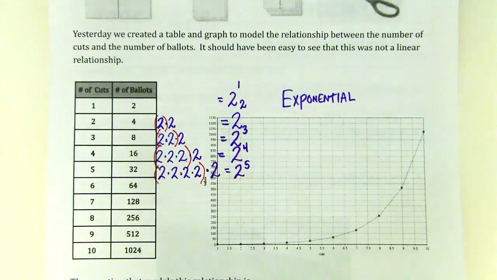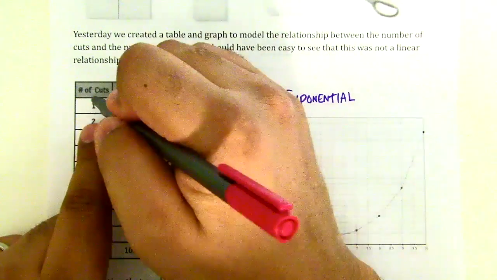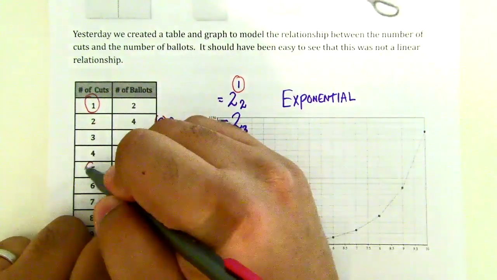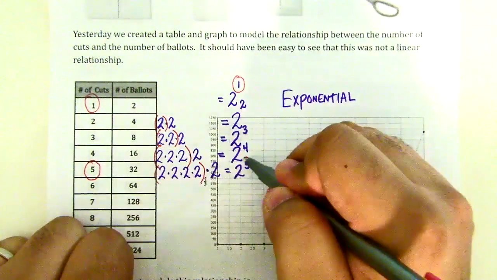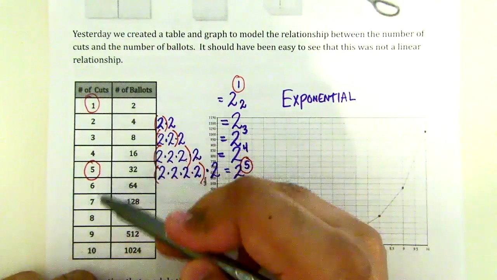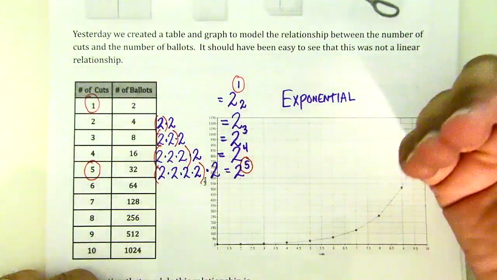So hopefully at this point, you're starting to recognize a pattern, right? What I see over here, I see the number of cuts was 1. This is 2 to the 1st power. Over here, I see the number of cuts was 5. That was 2 to the 5th power. So based on the number of cuts that we have, that's telling us how many times you need to multiply 2 to get your result.